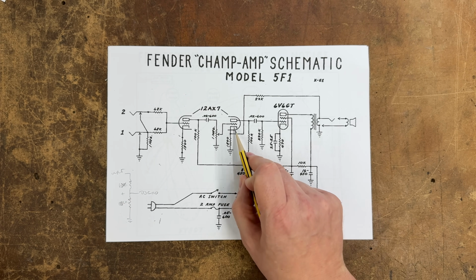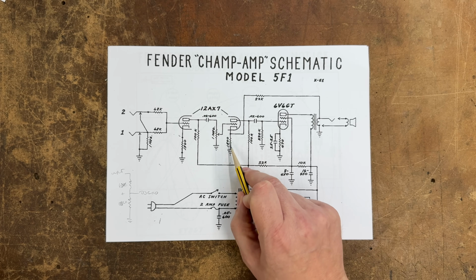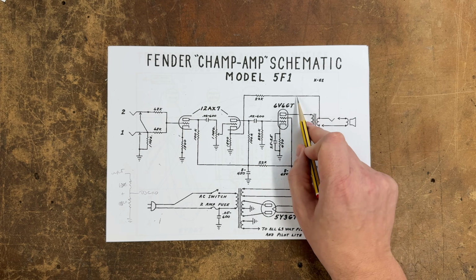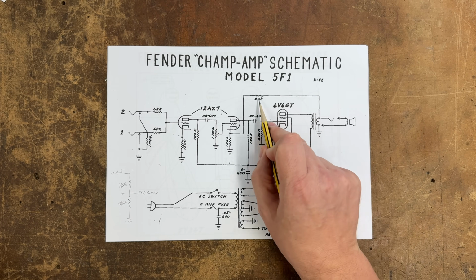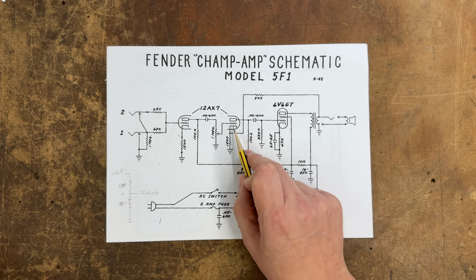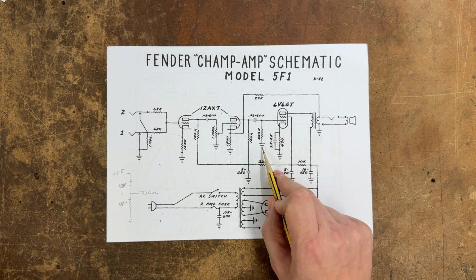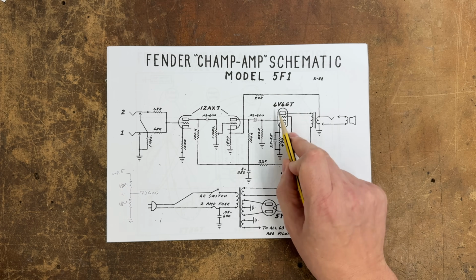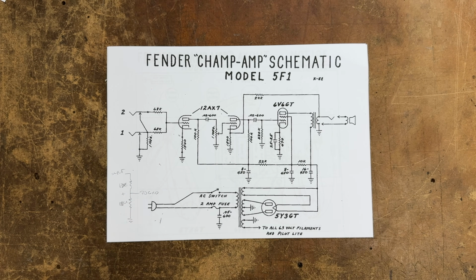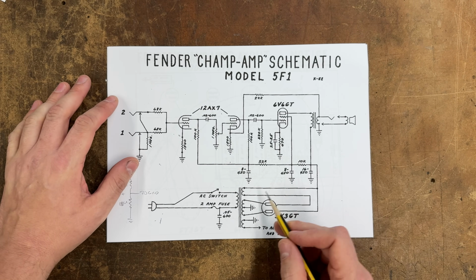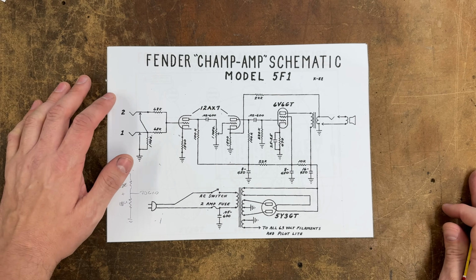Another unbypassed 1K5, tiny bit of negative feedback coming from the output transformer through a 22K resistor, and then we've got another coupling cap, another plate resistor there, grid leak resistor there, and into our 6V6. It's arguably the simplest design out there. 5Y3 rectifier doing the high voltage.